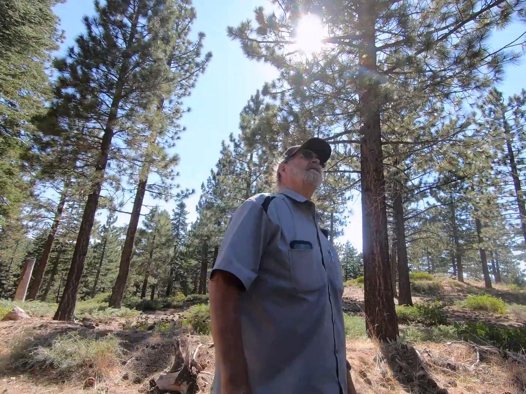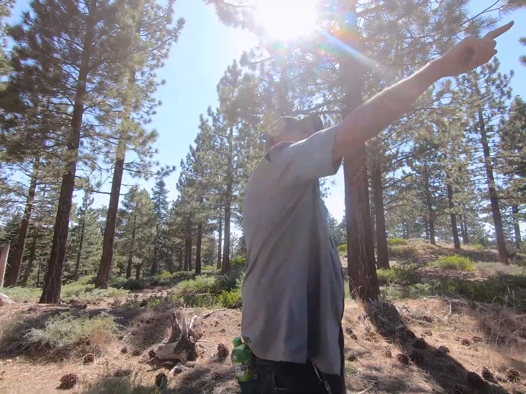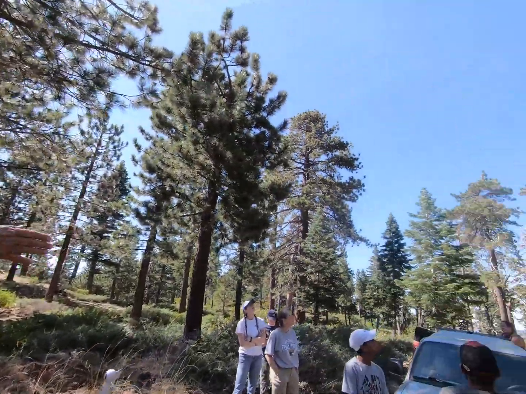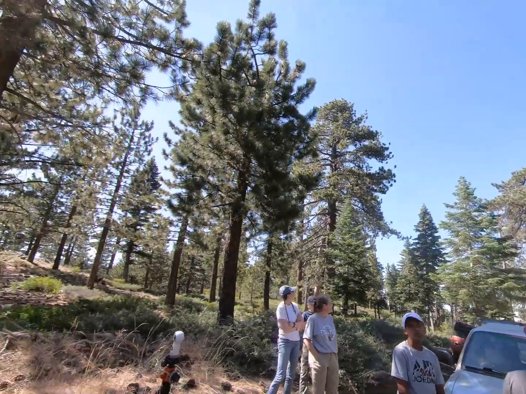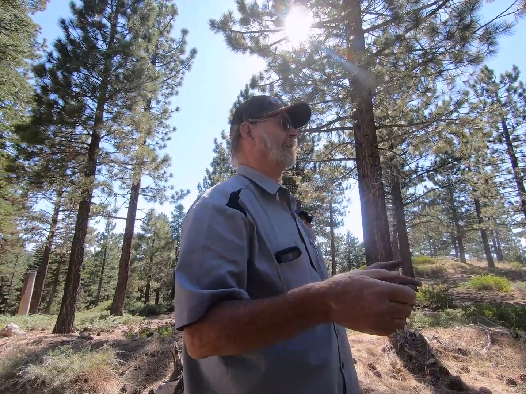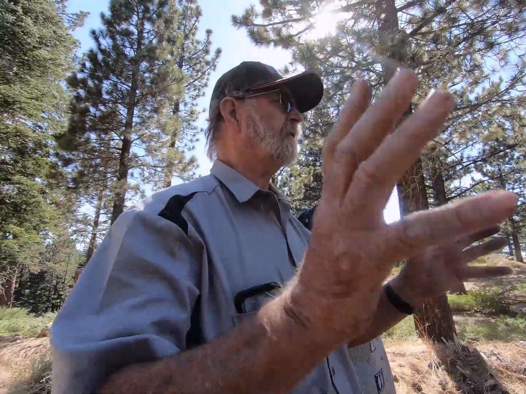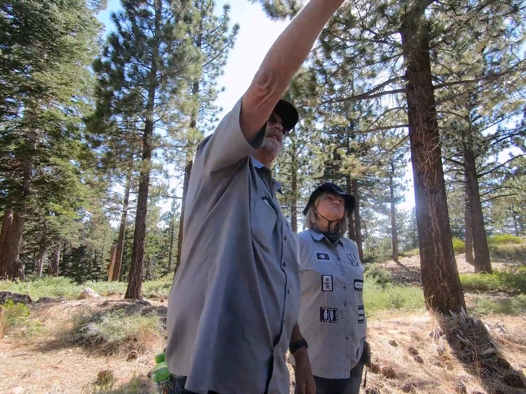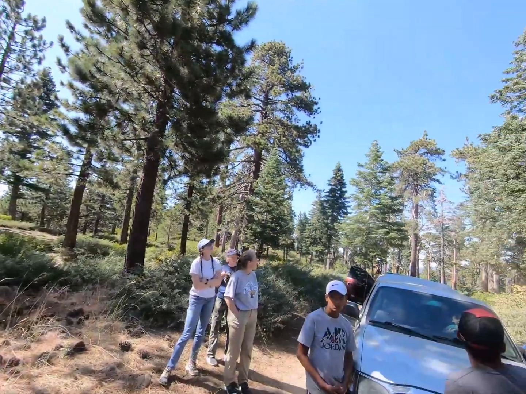Yeah. See, these are all single leader trees, like this fir tree right here. It's typically a single leader tree. That means it's one main stem. Some trees, like an oak tree or a pinyon pine, are multi-leader. So they'll have a whole bunch of branches growing out from a main trunk. And sometimes there won't even be a main trunk. This is one single trunk going up.